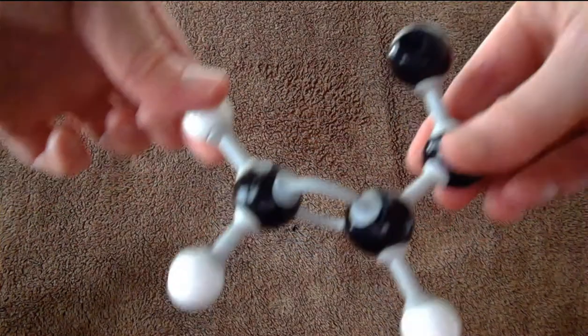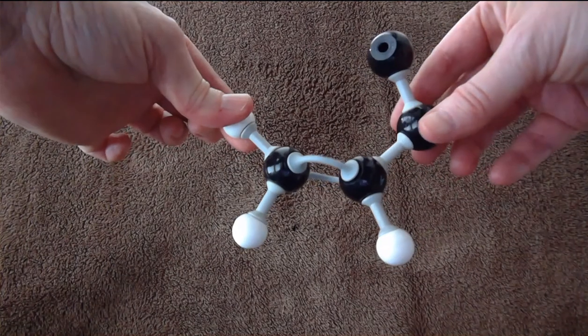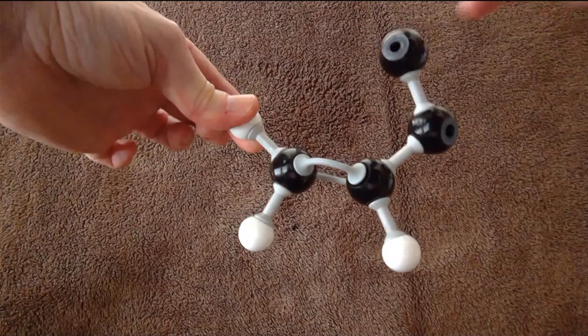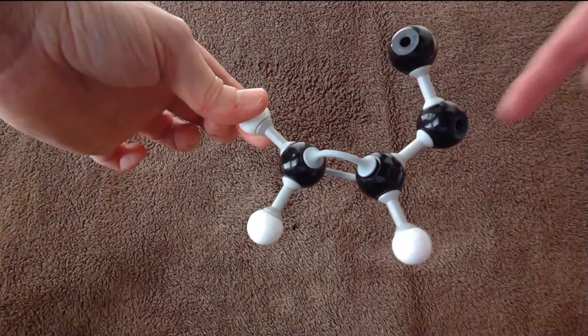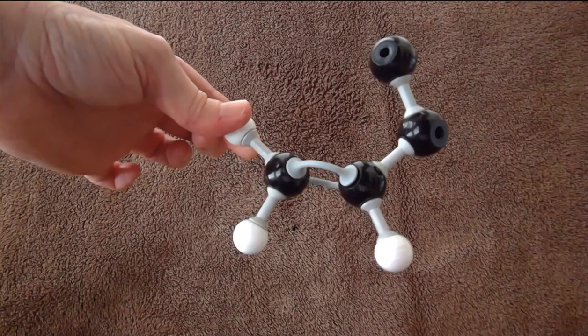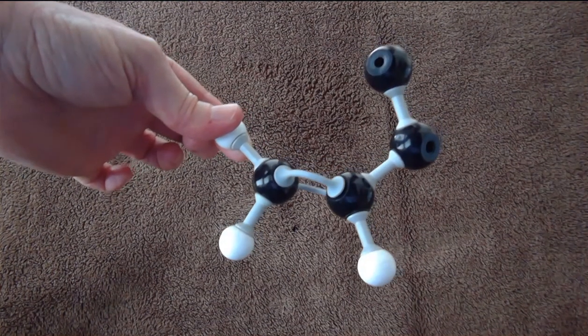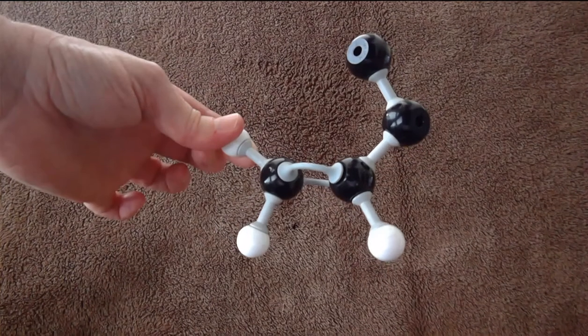On this one, though, we have 3 of the white ones pointing up and down, and then we have this carbon group up here. The way that we got the different isomers with the 2-butene was by seeing different ways we could arrange and position those different groups.